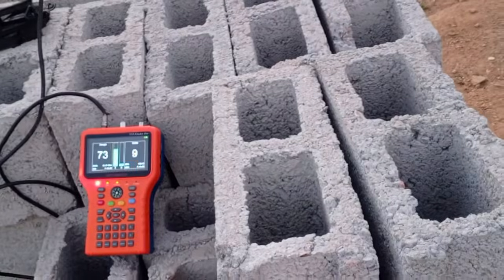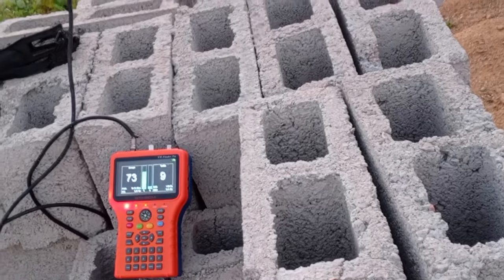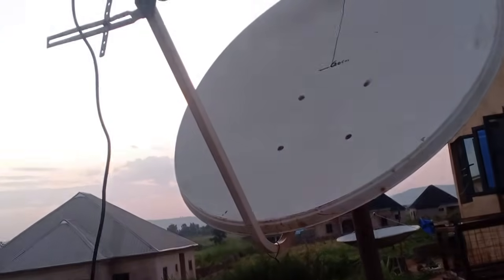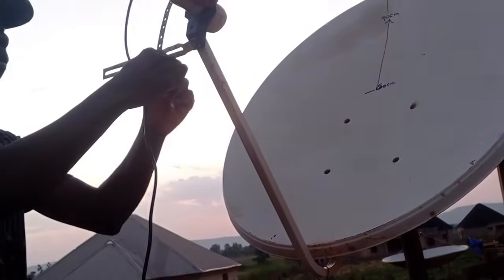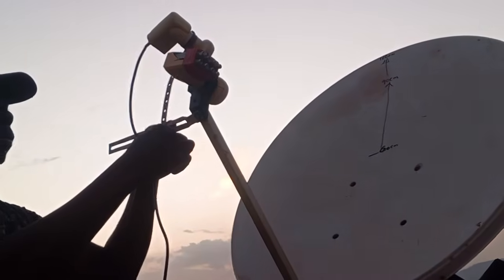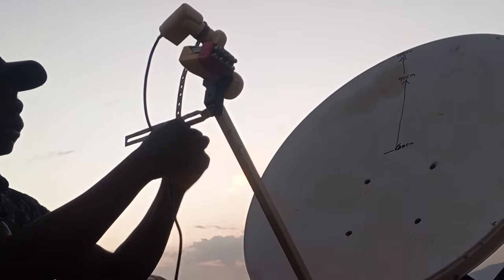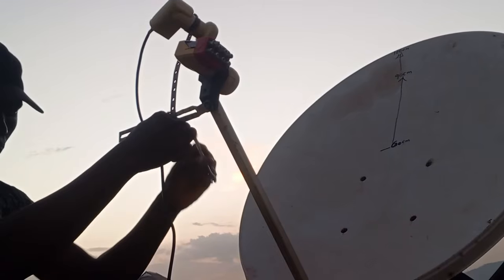So okay, you can see the signal is coming up, so let's quickly align it to make sure that we get the best. So we got 60. Let's tighten it. So this is Nigcomsat.